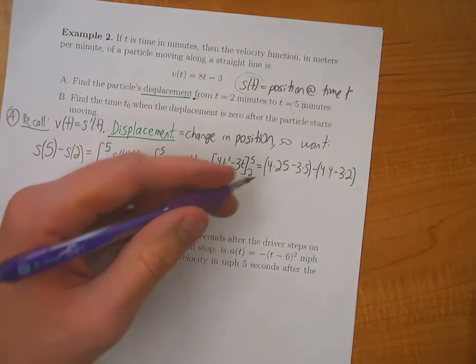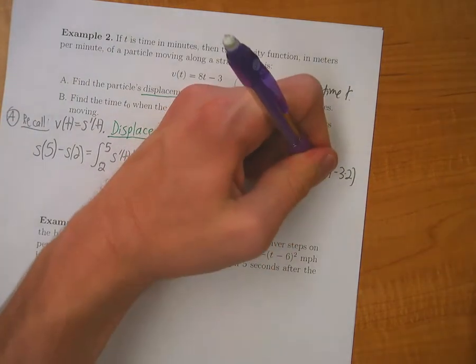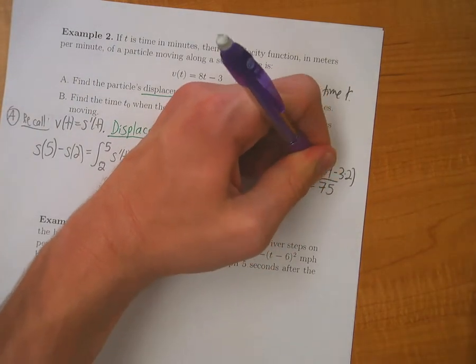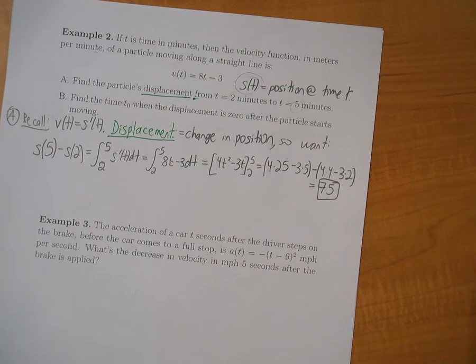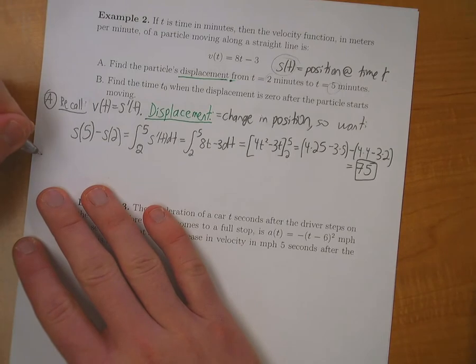Then plug this all into a calculator, or you can do the quick mental math yourself. This will equal 75. Okay. So that's part A. That's not too bad, nothing too much different compared to the first example.